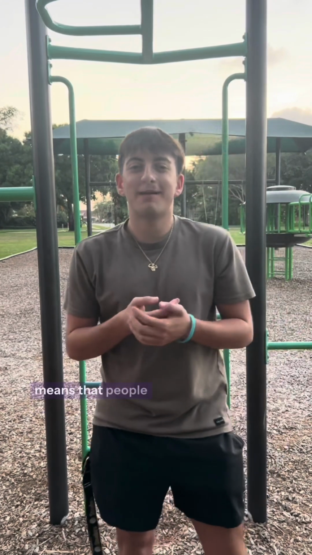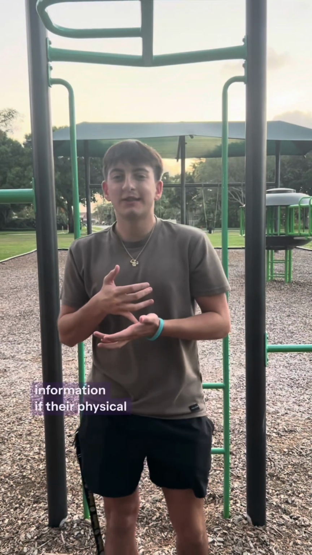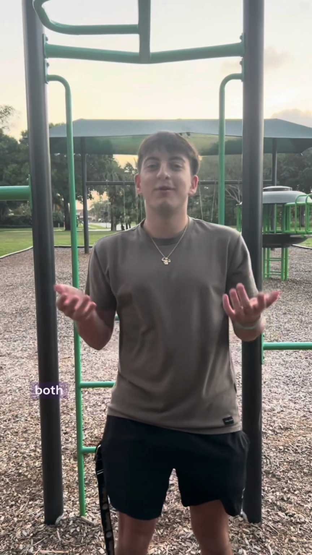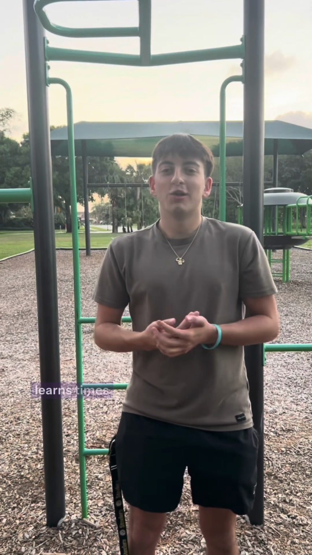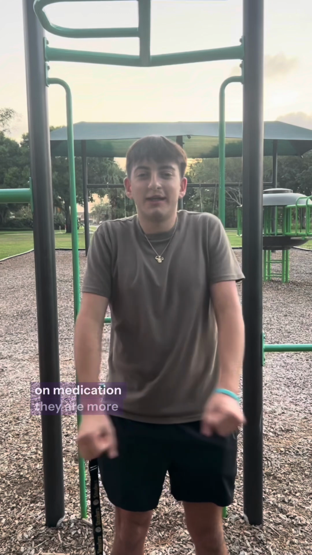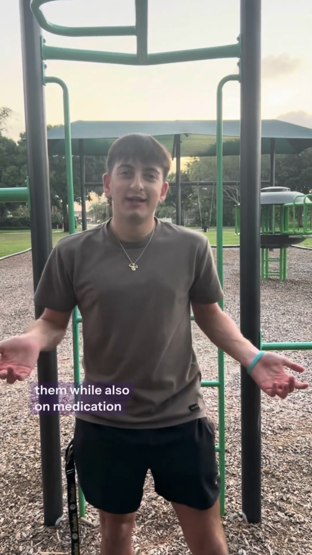State-dependent memory means that people recall more information if their physical or mental state is the same during both encoding and recall, such as if a child with ADHD learns times tables while on medication, they are more likely to recall them while also on medication.